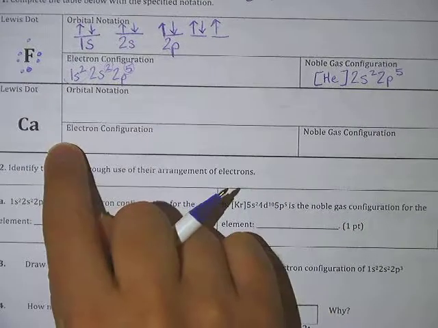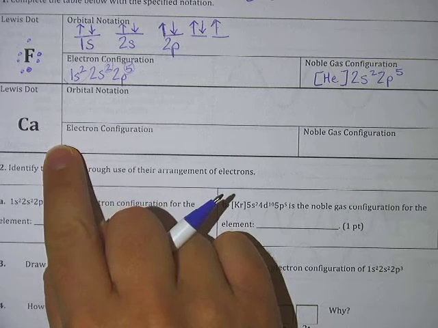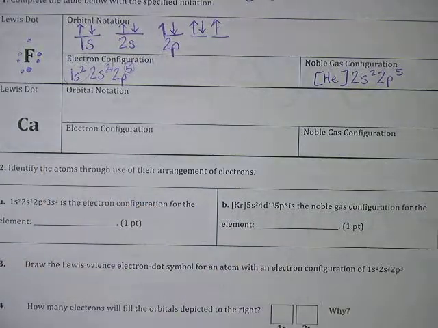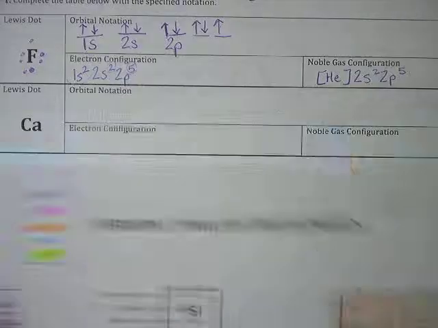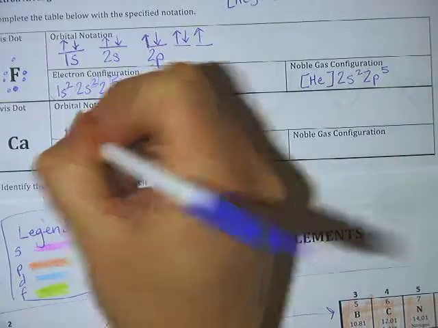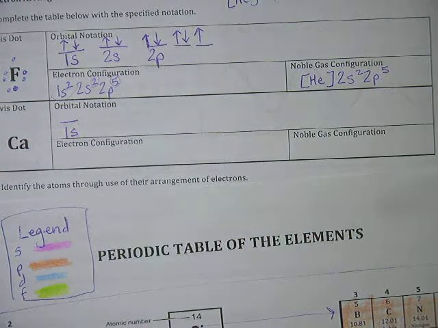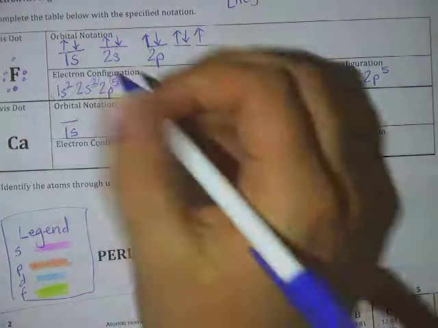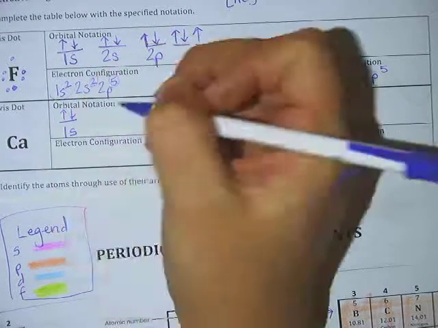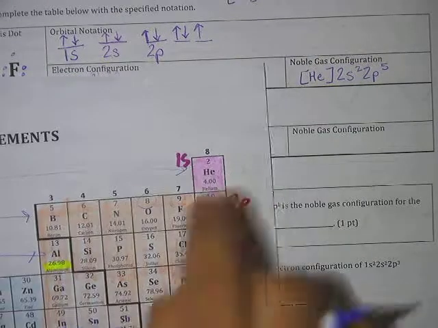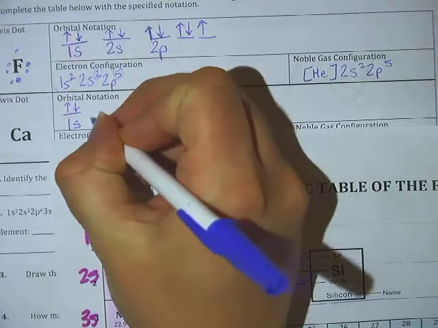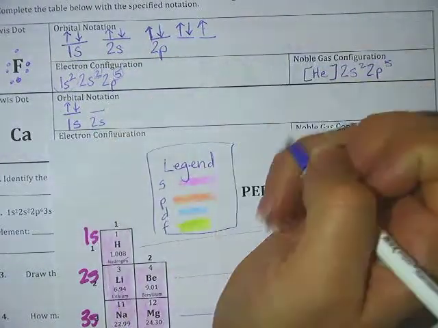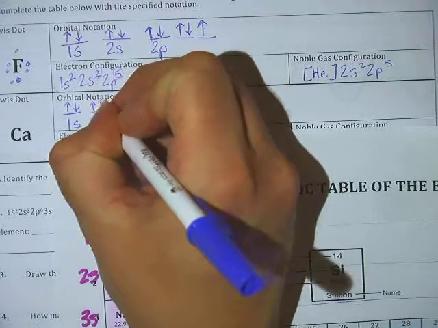Okay, let's look at calcium. Calcium's orbital notation, again, we're always going to start at the beginning of the periodic table where hydrogen is, which is the 1s. So I write a 1s. S gets 1 blank. All the s's get 1 blank. And I put my 2 electrons in there. 1s takes me through helium. Then I go to the next row where I'm at 2s. So I write a 2s. Again, s's get 1 blank. And we need 2 electrons in there, 1, 2.